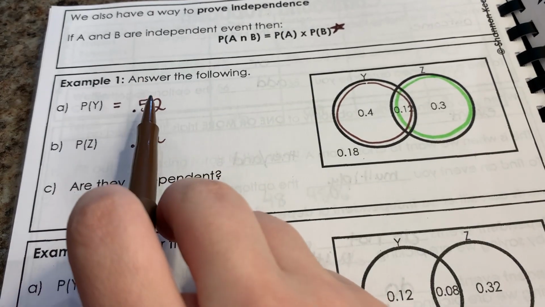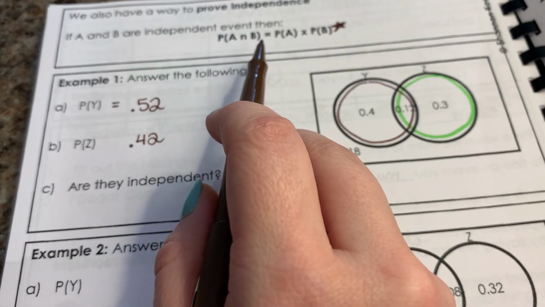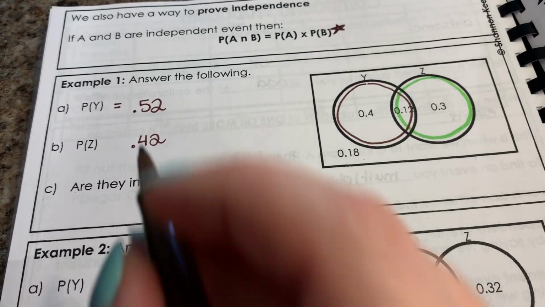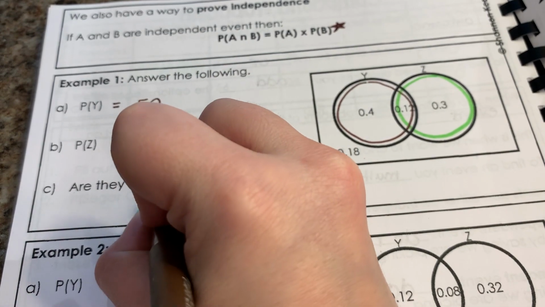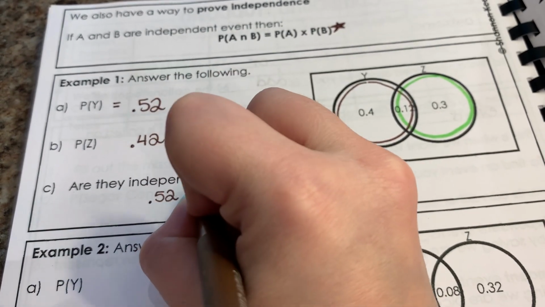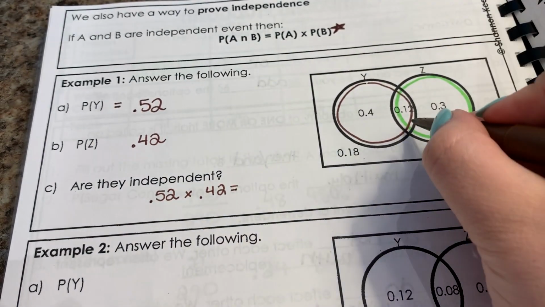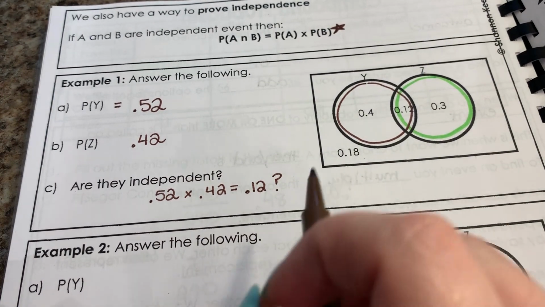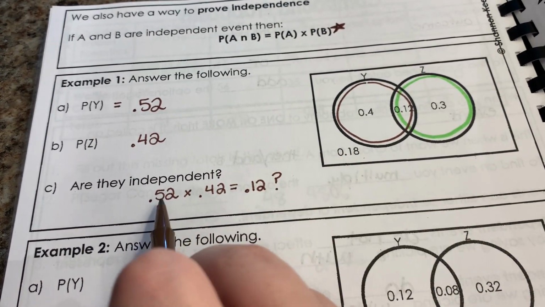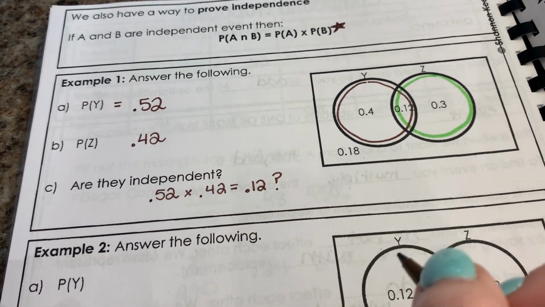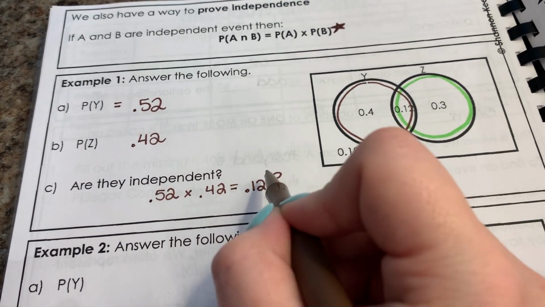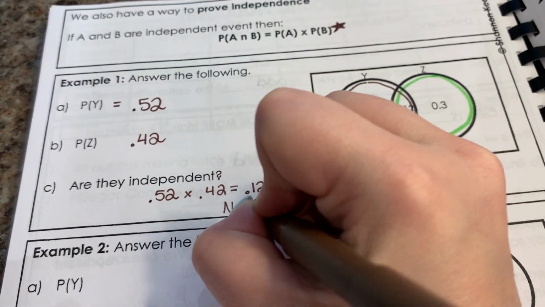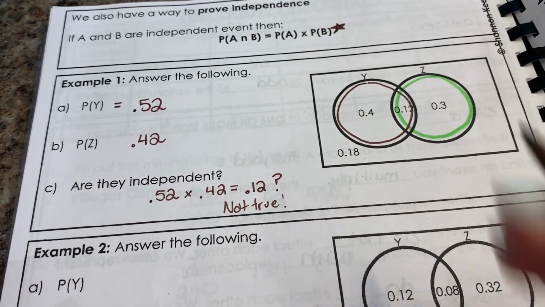So now that we have the probability of the separate events, we can use our rule of multiplication of independence up here to figure out if they are independent. Here's how we do it. The rule says that the probability of the first one multiplied by the probability of the second one should equal the and right here. It should equal that middle. That's the question at hand. We're gonna double check this and we're gonna see, okay, 0.52 times 0.42. We're gonna type that in, we're gonna see, oh, that is definitely not 0.12. And because that's not true, these are not independent.